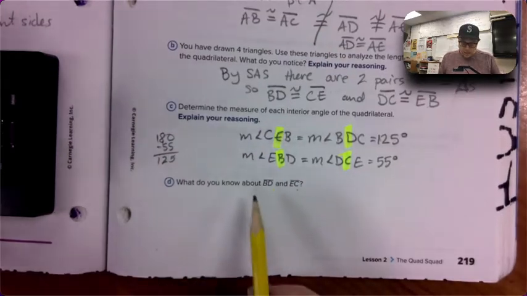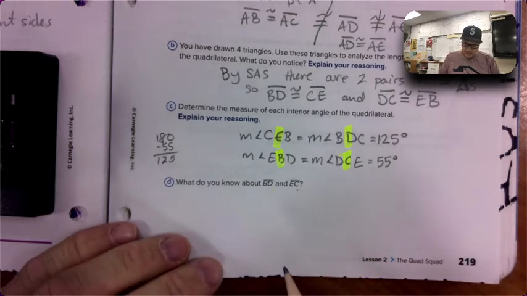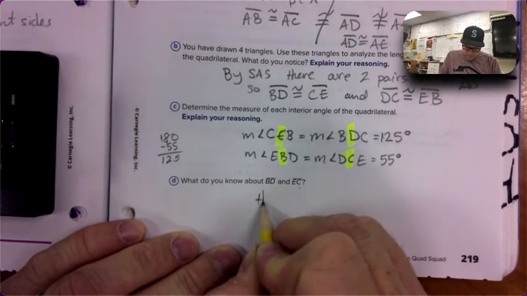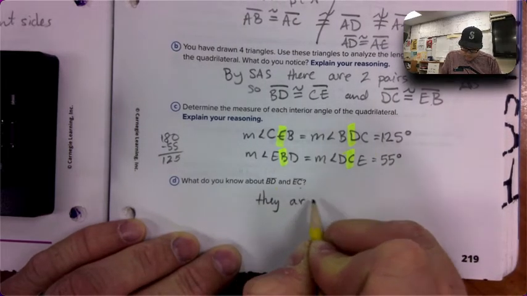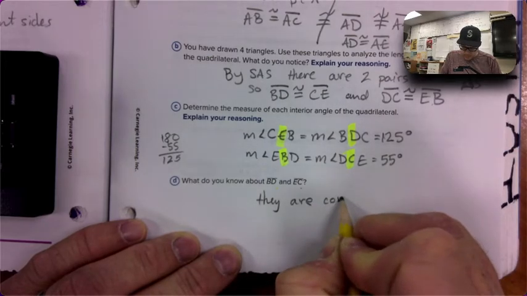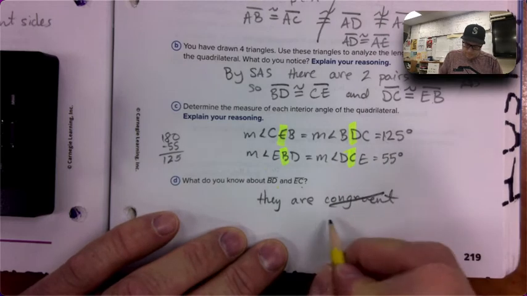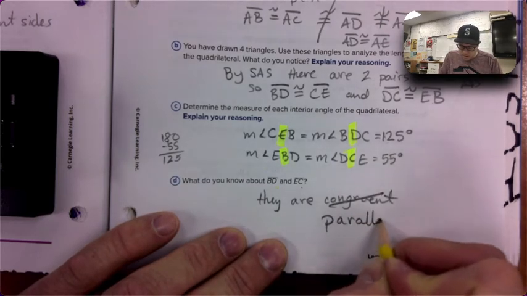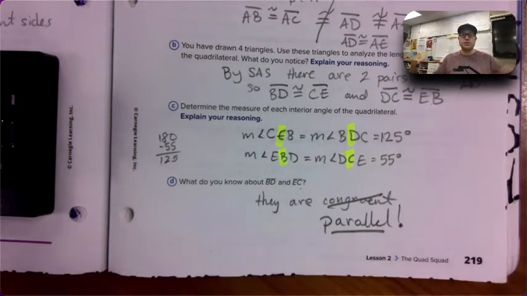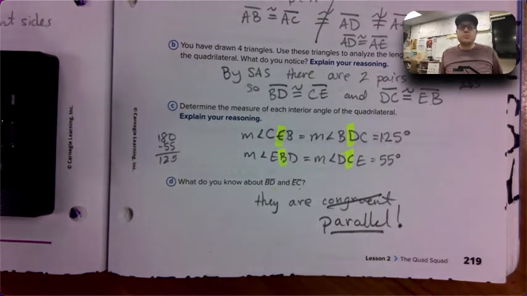What do you know about BD and EC? Wait. Parallel. Oh my gosh, if the two lines are parallel, this must be a parallelogram. That's probably for the next video.